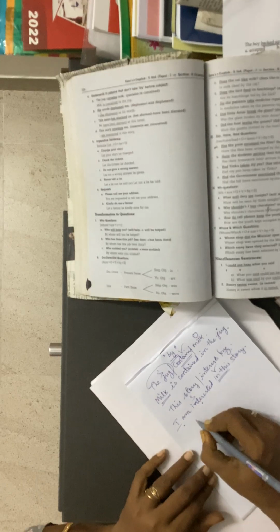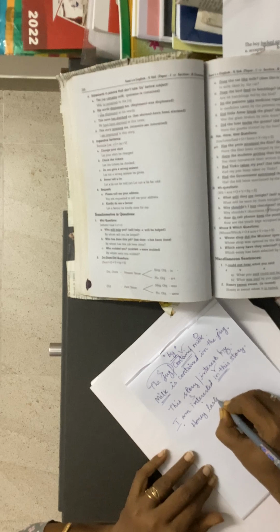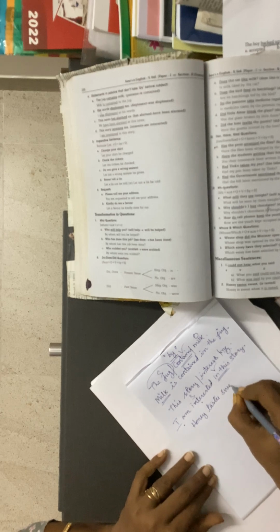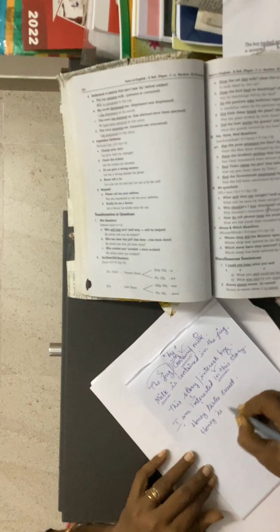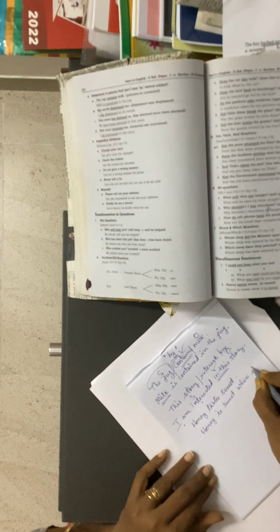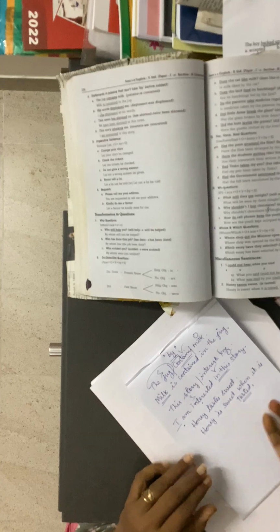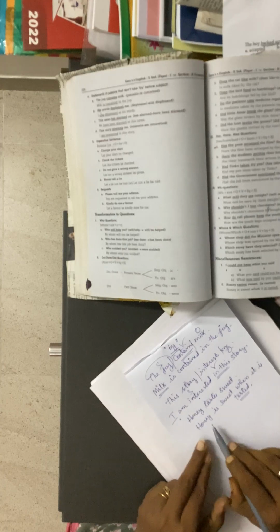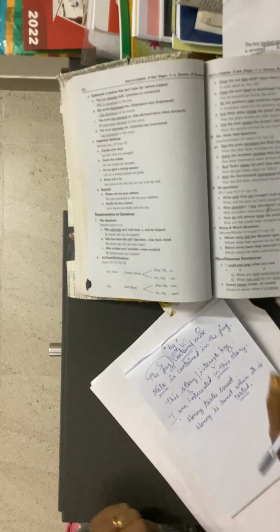Now, for another example, honey tastes sweet. Honey is sweet when it is tasted. When it is tasted. Only when we taste it, we will know that it is sweet. So it is given as honey is sweet when it is tasted. Yes. I hope you understand this.